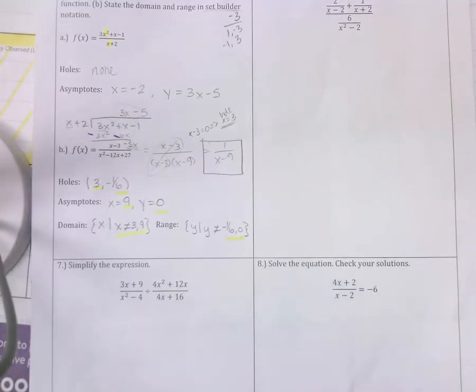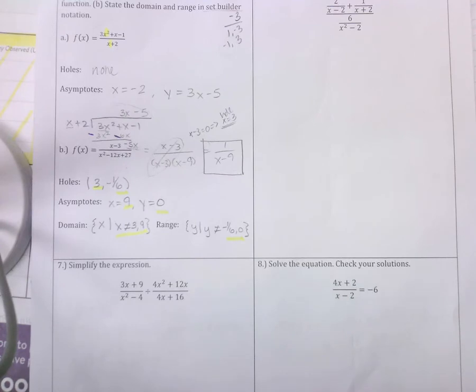Hope she doesn't notice. Now, if you don't have a hole, then all you're putting there is the asymptote. Okay? So, vertical asymptote for x, horizontal asymptote for y.